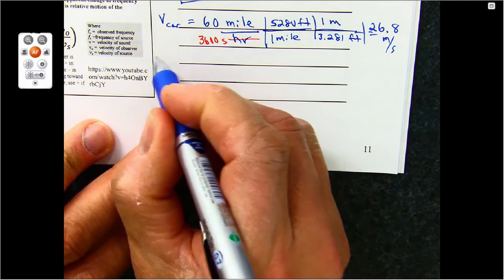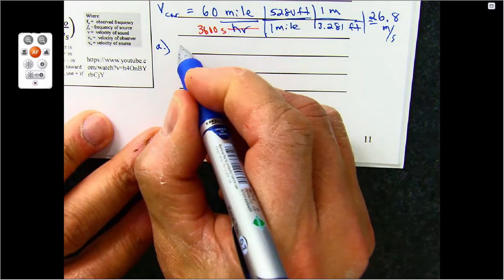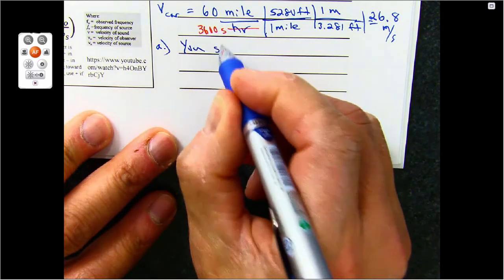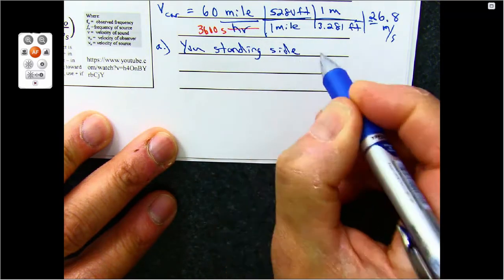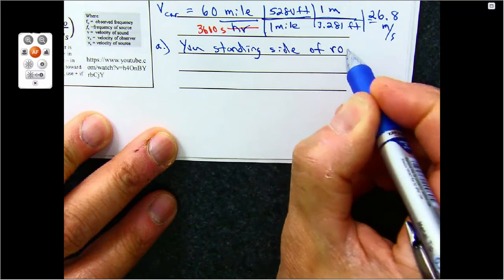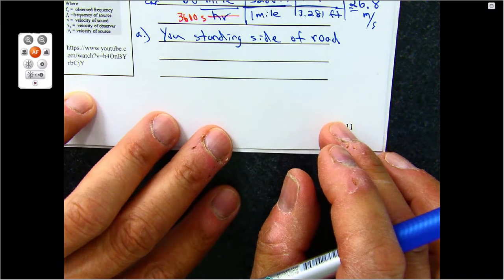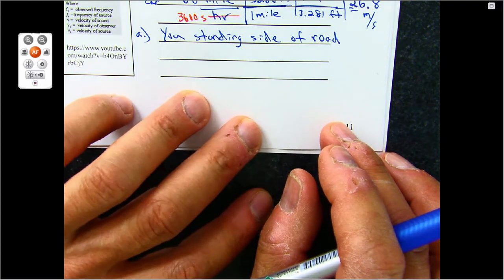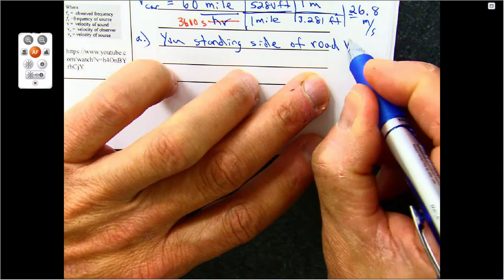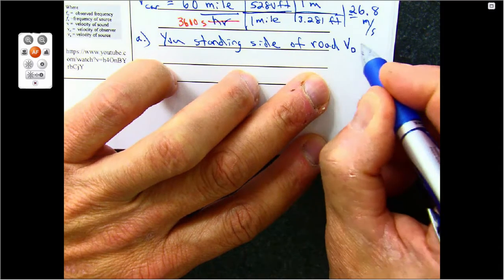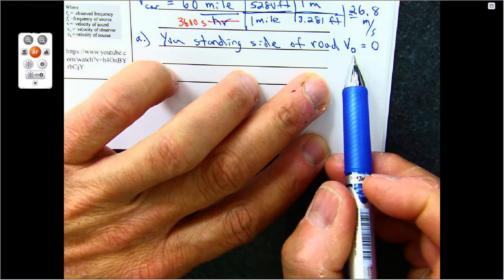Therefore, if you are standing on the side of the road, the velocity of the observer is 0. You are the observer.